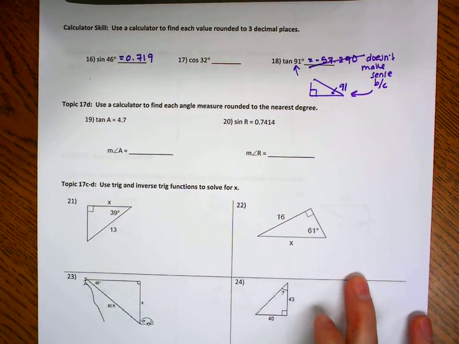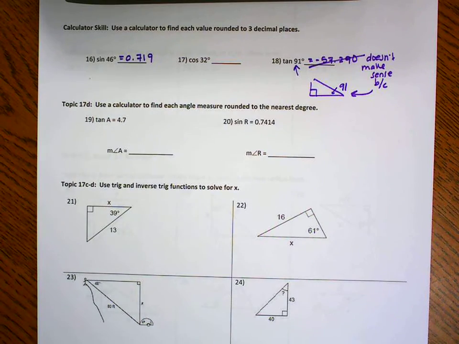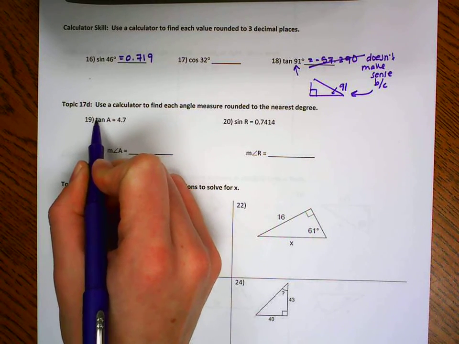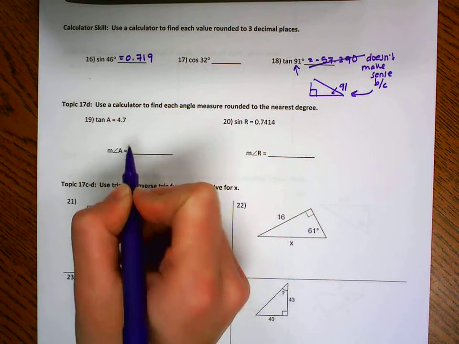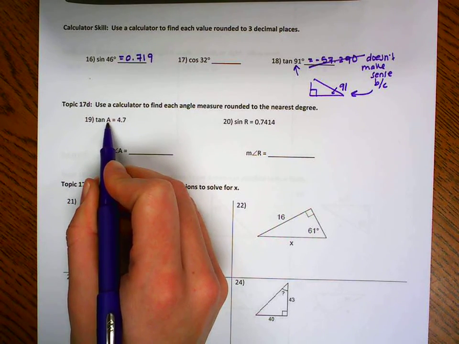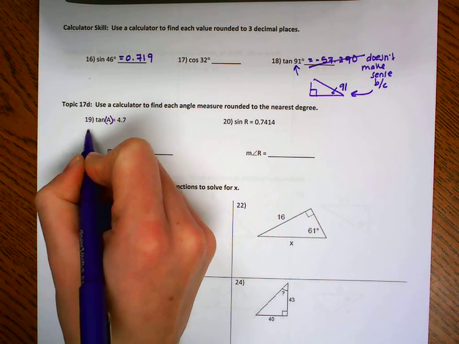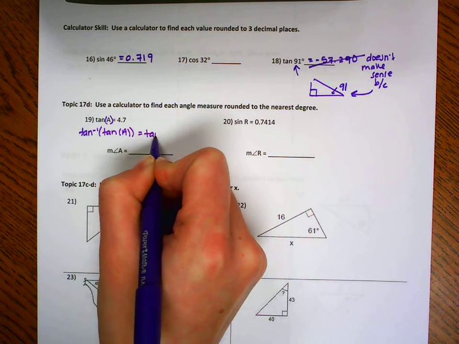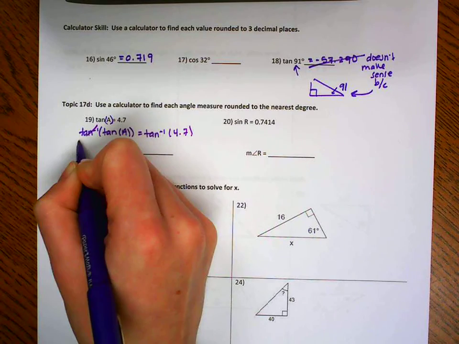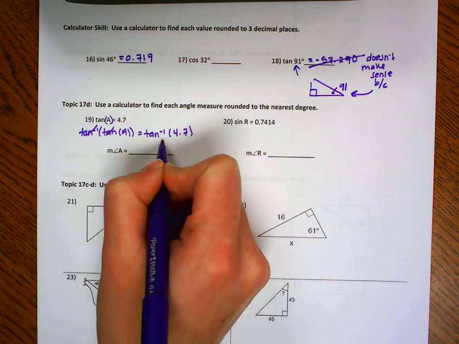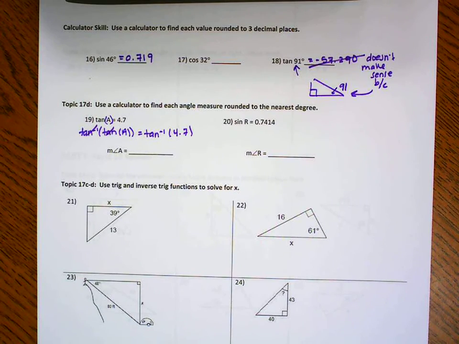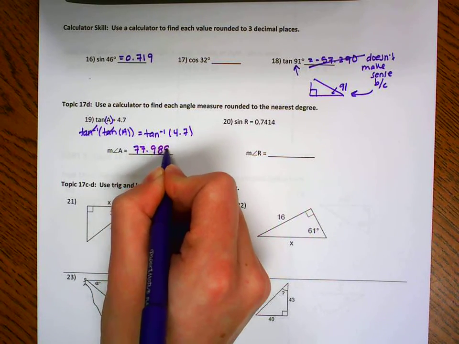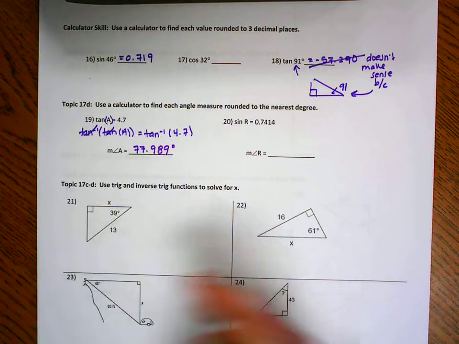Okay, let's keep going. Use a calculator to find each angle measure rounded to the nearest degree. Well, right here we say that tangent of A equals 4.7. So if I typed in tangent of whatever angle A was, I would get this. Well, we want to solve for the measure of angle A. We want to get A by itself. The only way to get A outside of the tangent is by doing tan inverse to both sides. Tangent and tangent inverse undo each other. So A is by itself, and all I'm going to do is type in inverse tangent of 4.7, and that gives me an answer of 77.989 degrees.